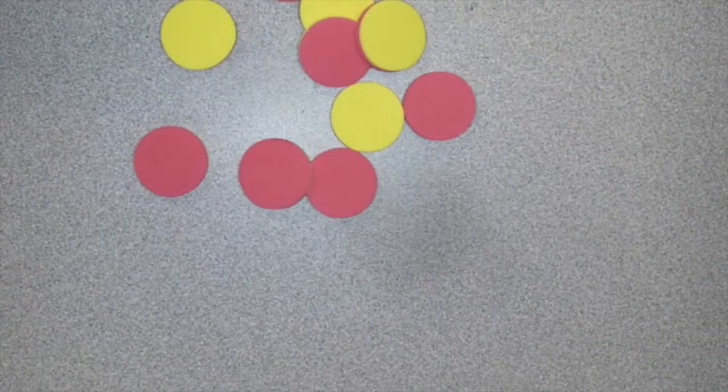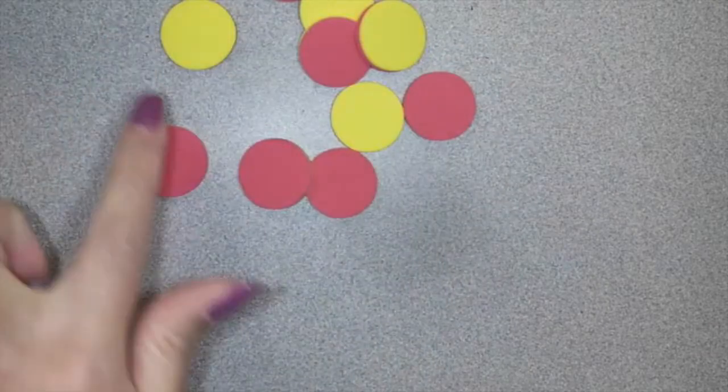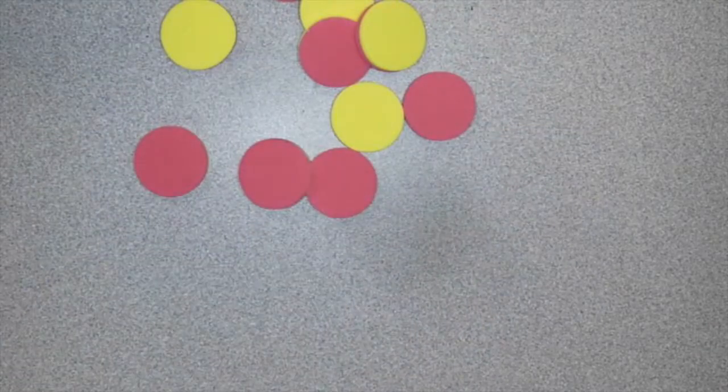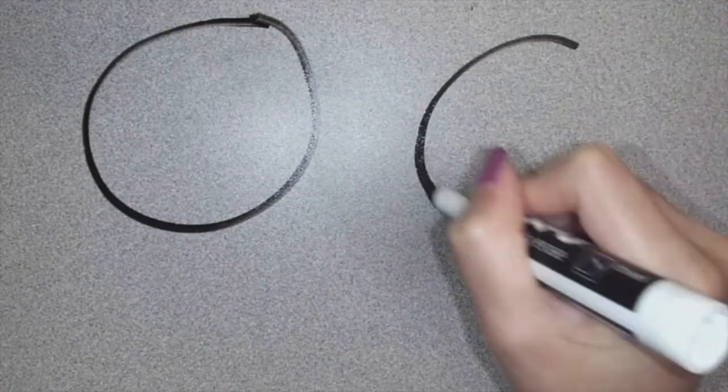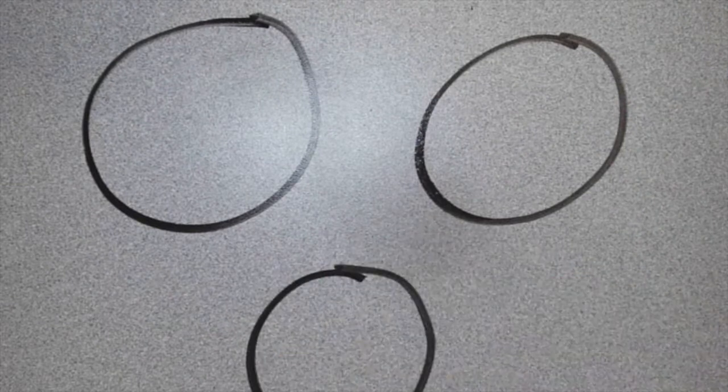And I want to put the total of 12 counters into 3 groups. So let me draw 3 groups. 1, 2, 3. Okay, again, our objective is to find how many in each group. How many counters will go in each group?